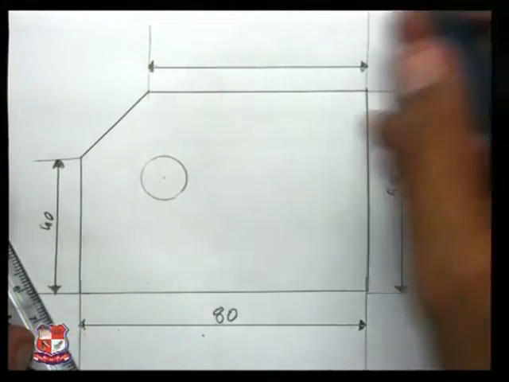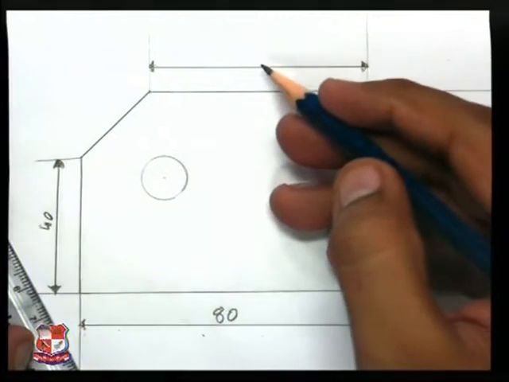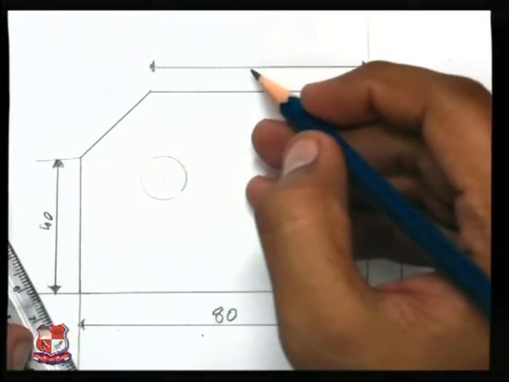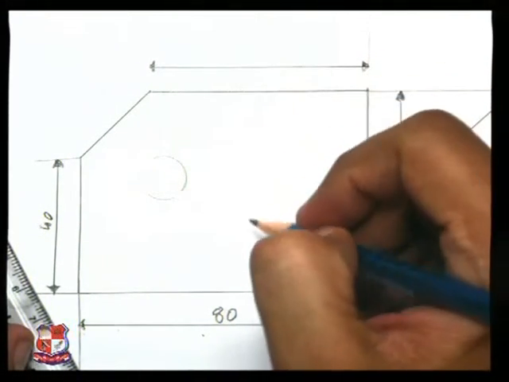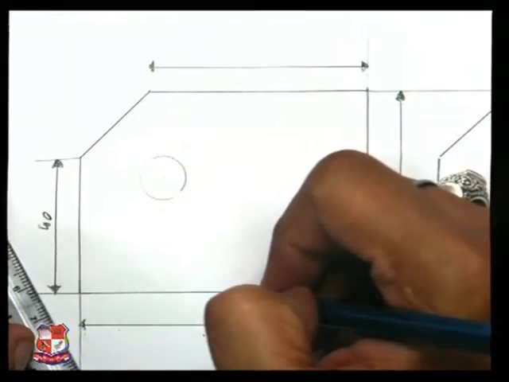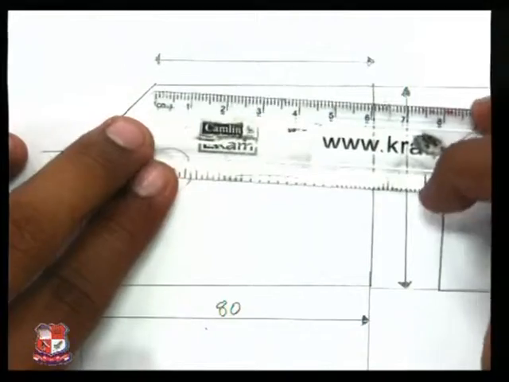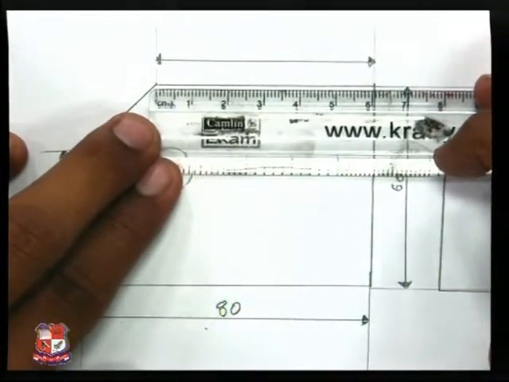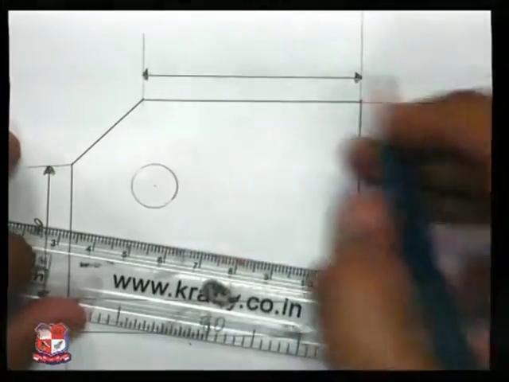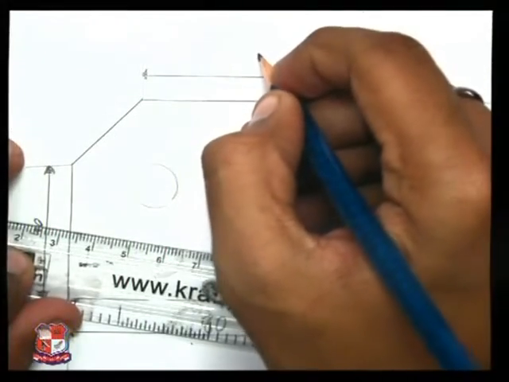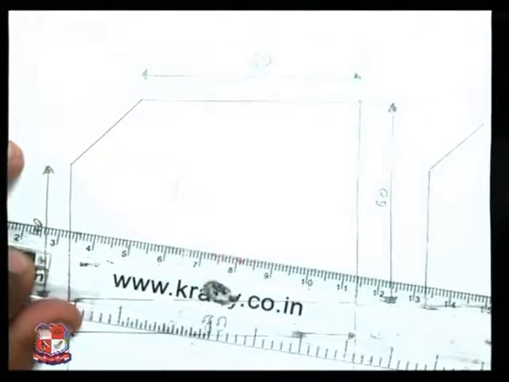Again the dimension is above the dimension line, in the middle, and parallel to the horizontal line. We have this dimension of 60 mm, so I am going to write 60.